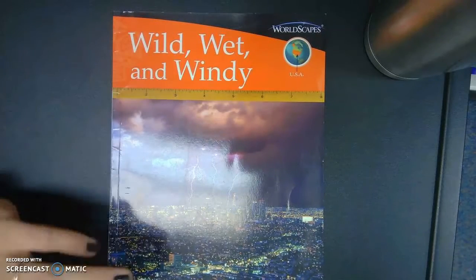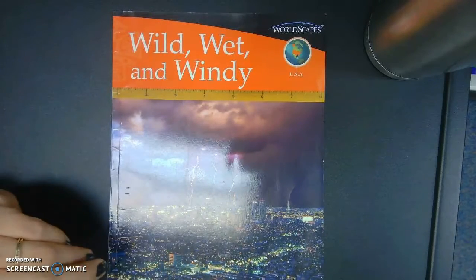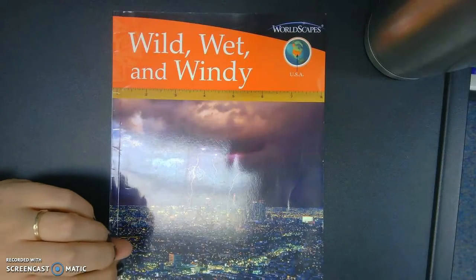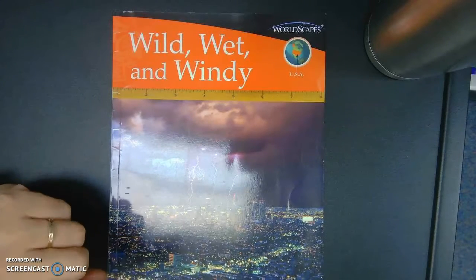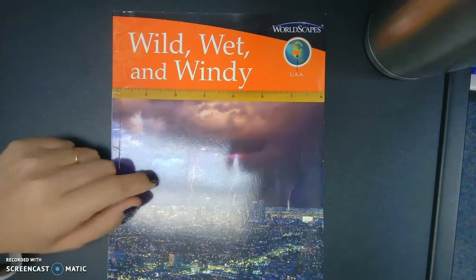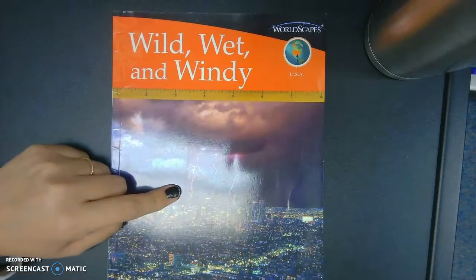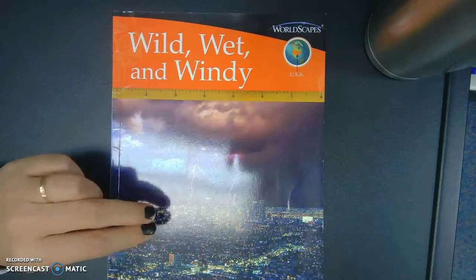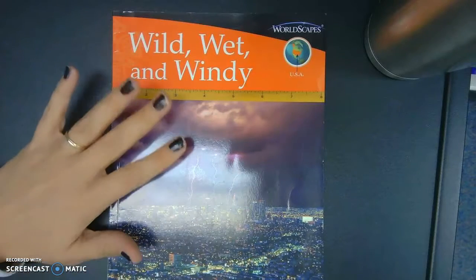Alright guys, so I found this really cool book about some weather that has great text features. What we're going to do together is, as we read this book, I want you to really think about what purpose the author had when they were writing this book. What kind of structures do you see? And why did they include certain text features?